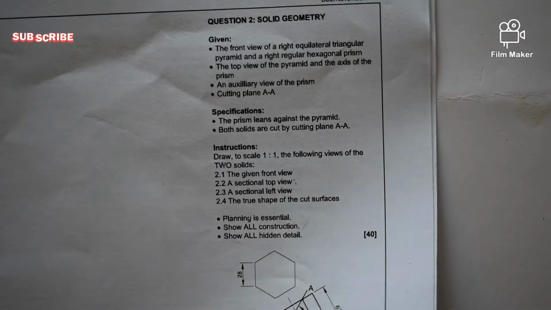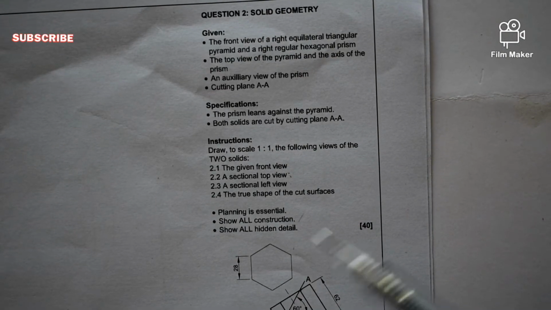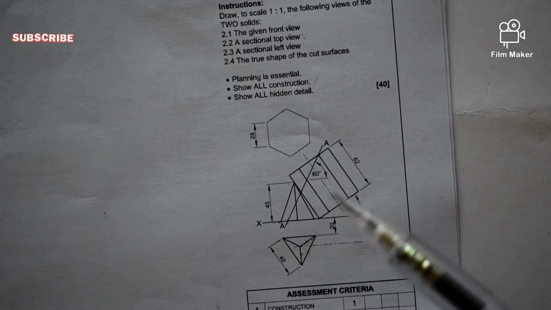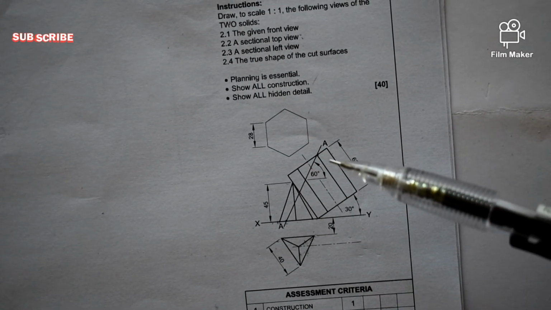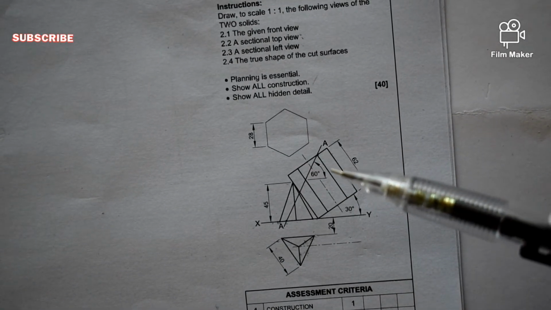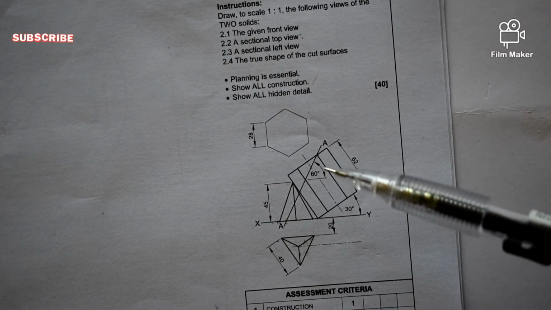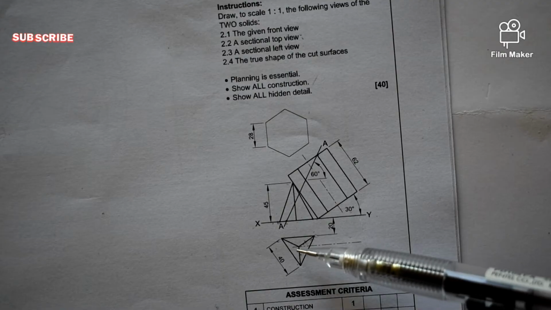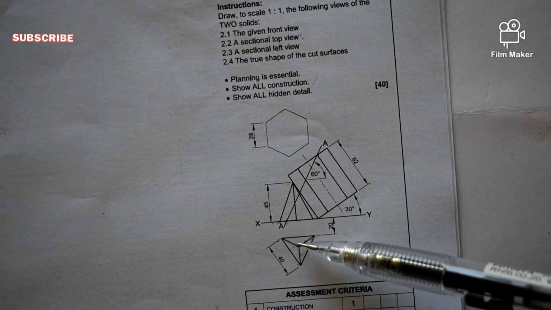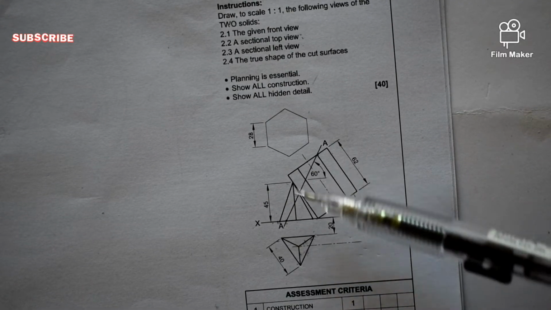Alright, so let's see how we are going to go about getting these 40 marks. These are the views that were given to us. This is the auxiliary of the hexagonal prism. This is the auxiliary of the equilateral triangle. You may call it top view or auxiliary.